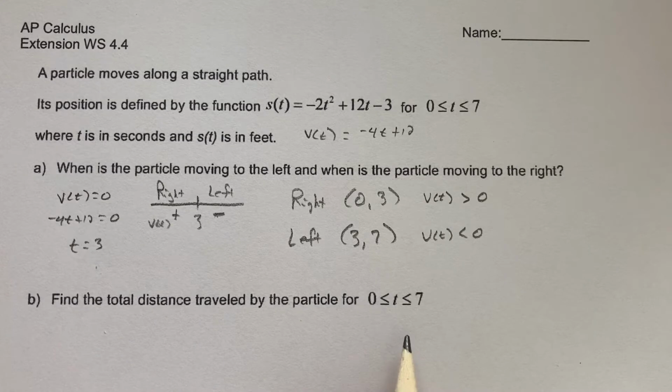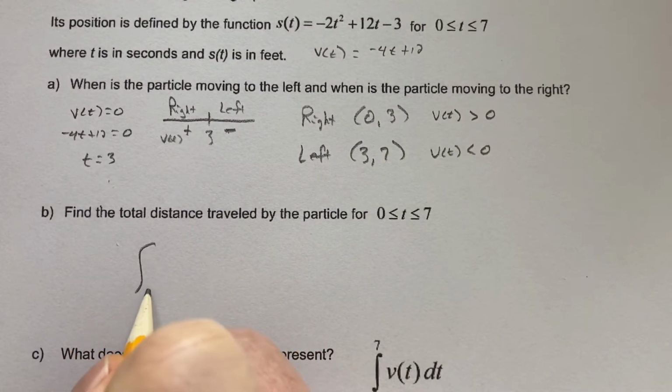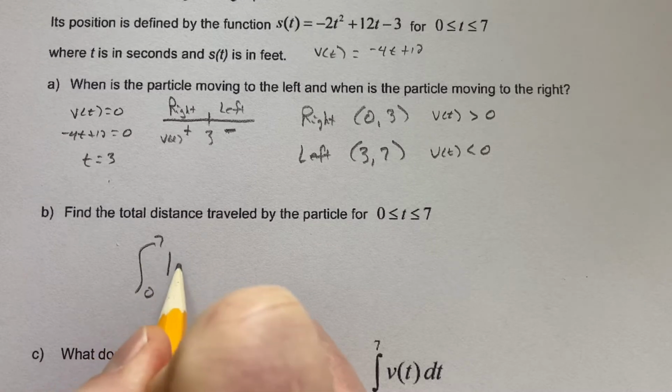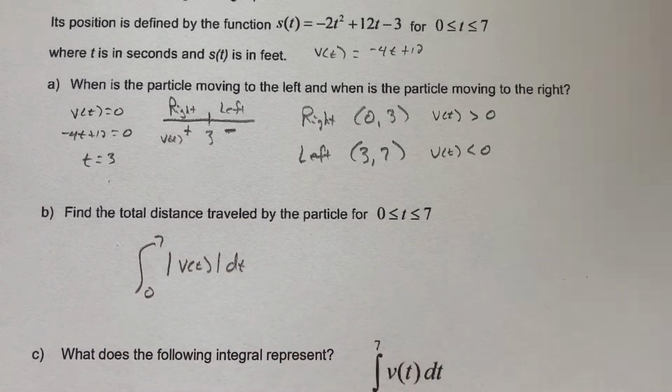Find the total distance traveled by the particle. In order to answer that, I'm going to take the integral from 0 to 7 of the absolute value of velocity. That way, any of the negative velocity is turned to positive. I don't care if I'm going left or right. I just want to know how far I went altogether.